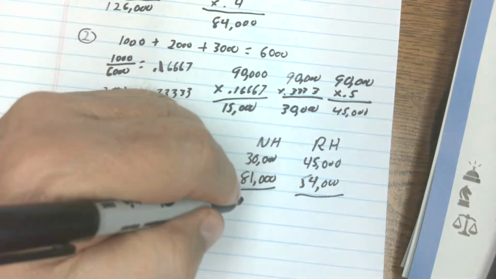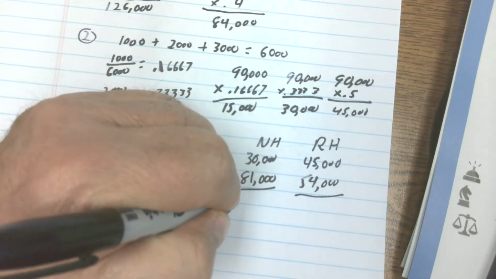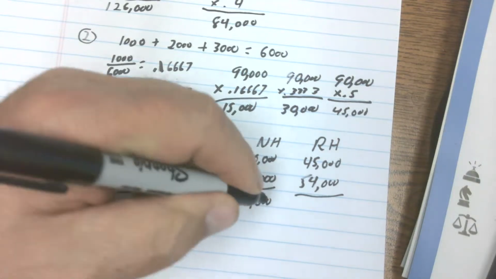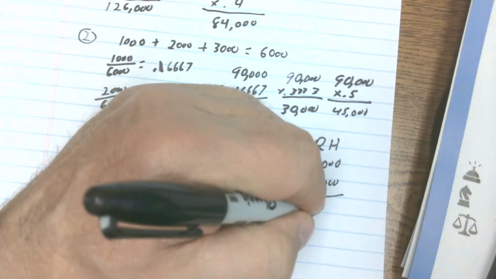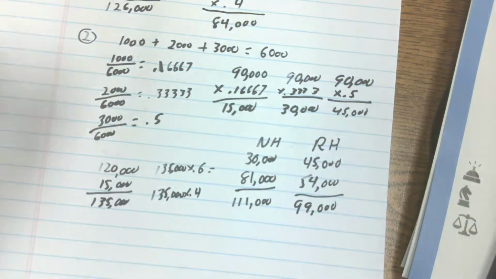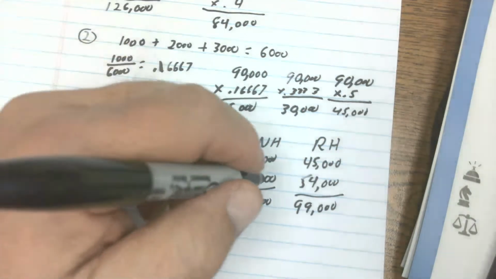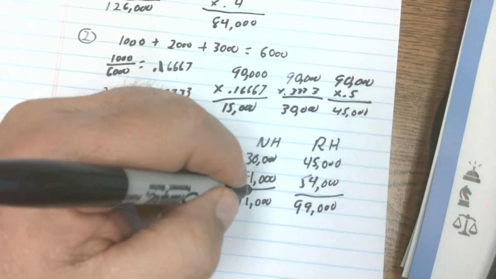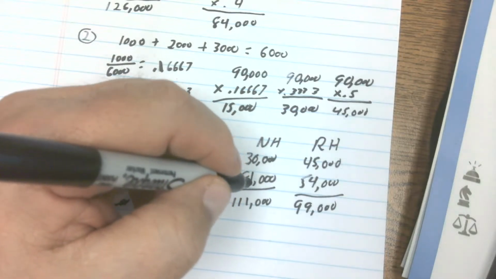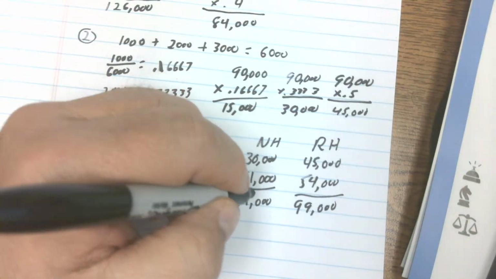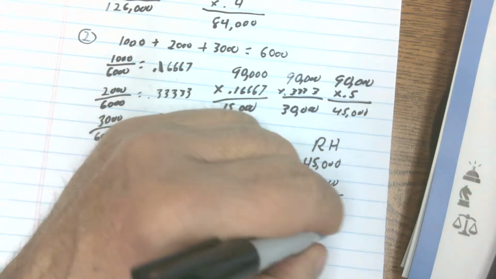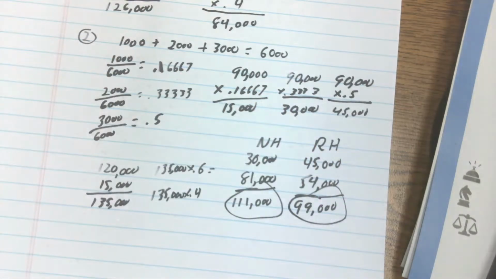Add these up, and we get 111 here and 99 here. Add those two together, we get 210,000. So we have probably done that correct. It's not a guarantee, but it's very likely, right? Okay, so there is our answer for part 2.